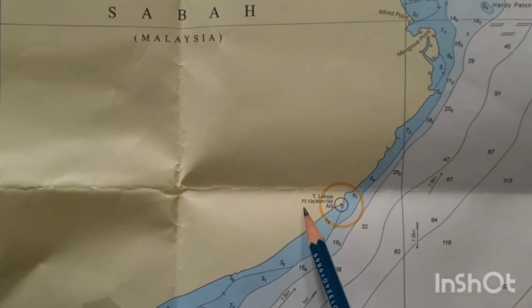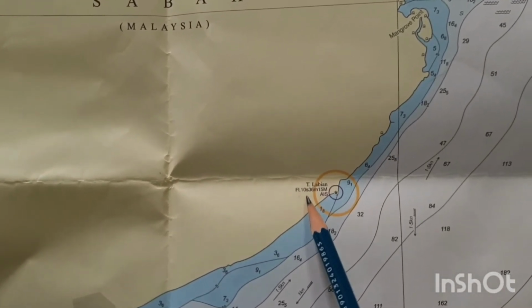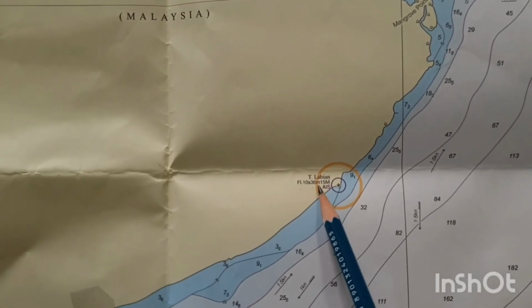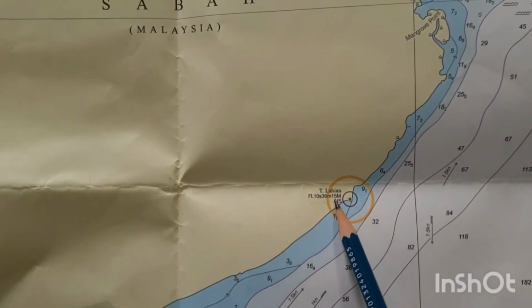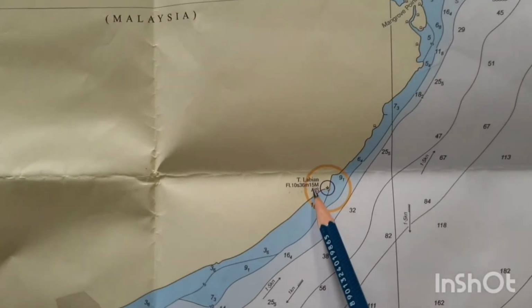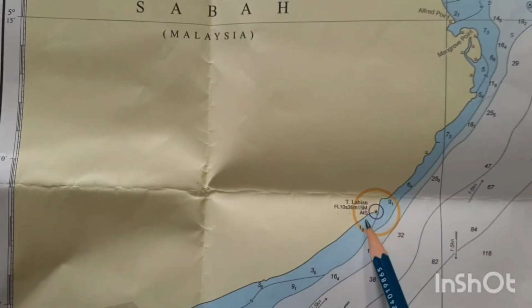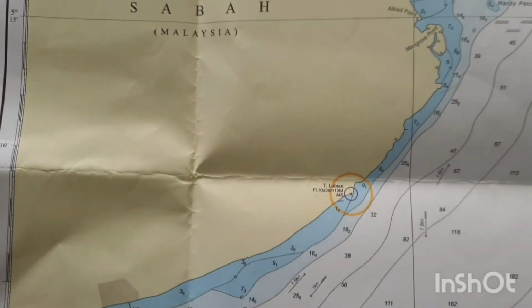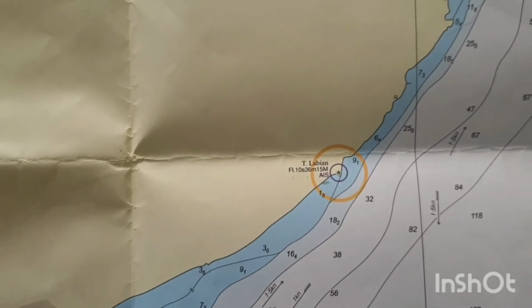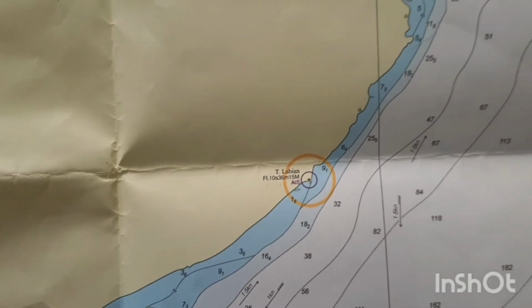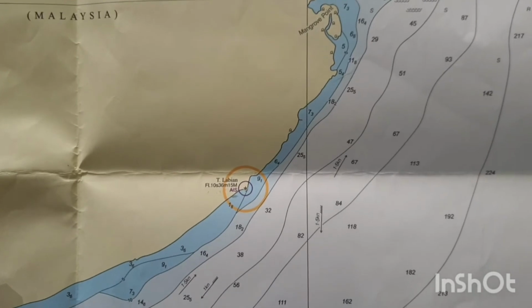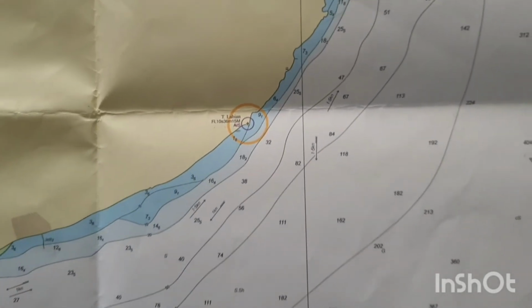The characteristics of the lighthouse is flashing 10 seconds. The height of the lighthouse is 36 meters and the visibility range is 15 miles. This is also available in the AAS. The characteristics of this lighthouse can be obtained in the AAS with the name Dhananjayan.